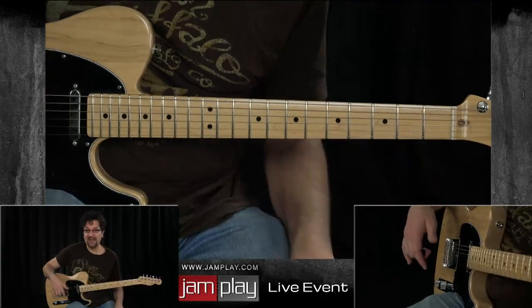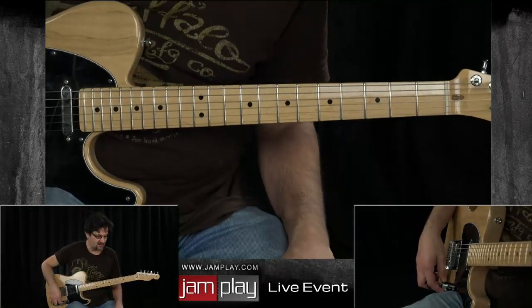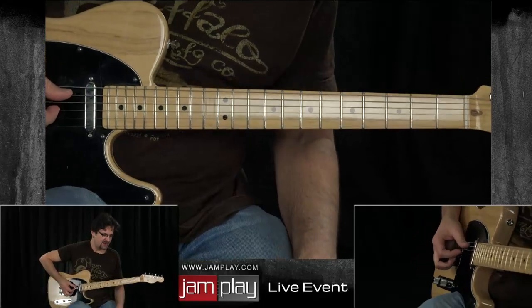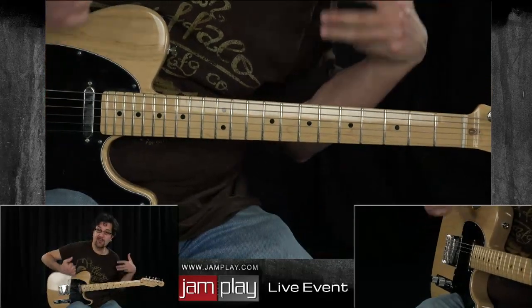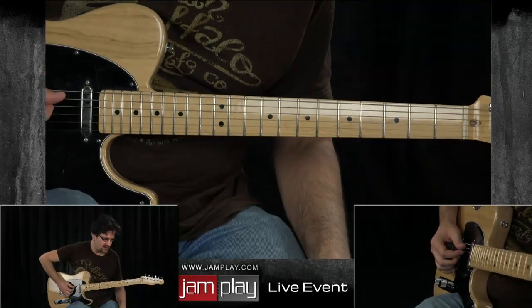On top of that bass, we're going to add some chords. We'll get to that in a second. But I'm going to play some chords that are extracted from the major scale. And I'll just play a few.